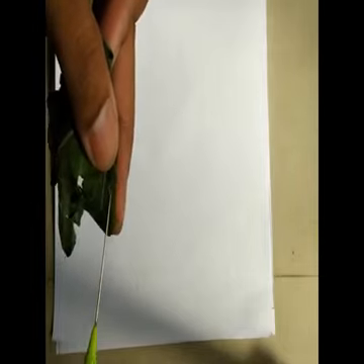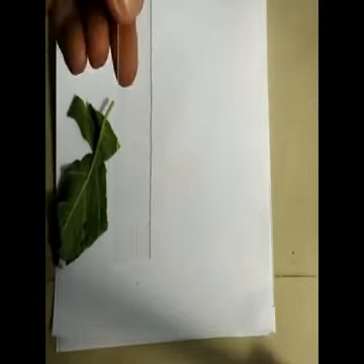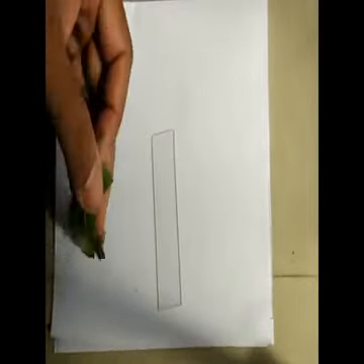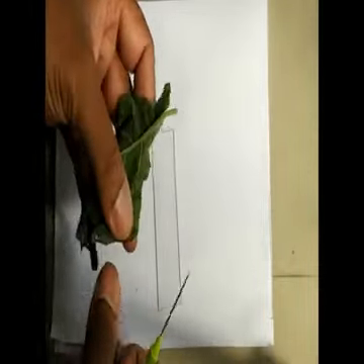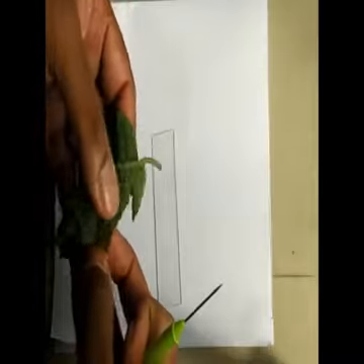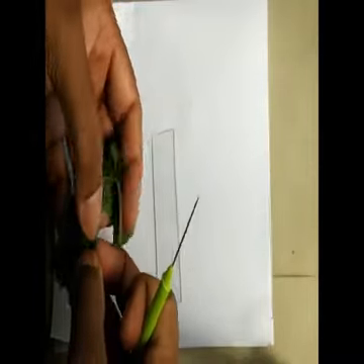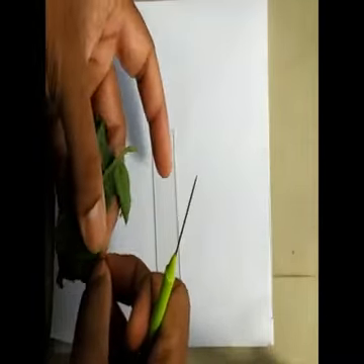We will cut this transparent epidermis region, place it on a microscopic slide, put a drop of water over it and observe under the microscope. So this is how peeling for stomata and trichome is done.